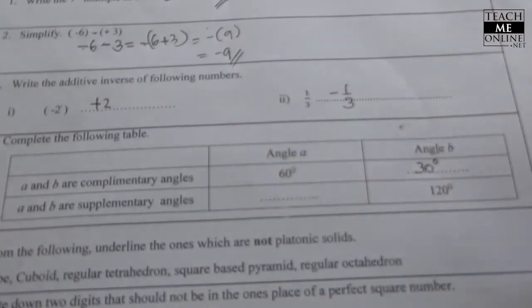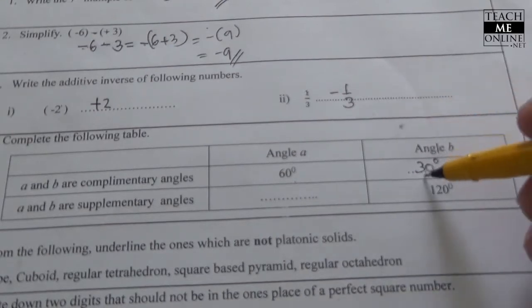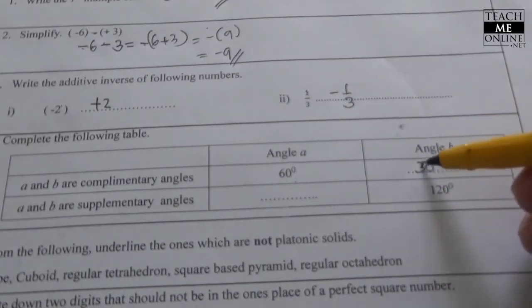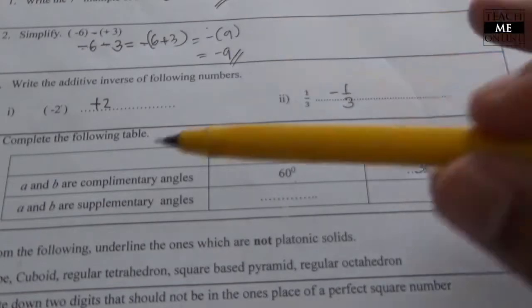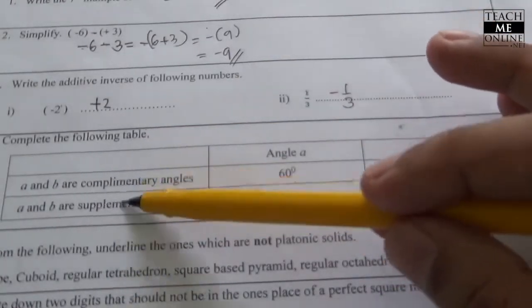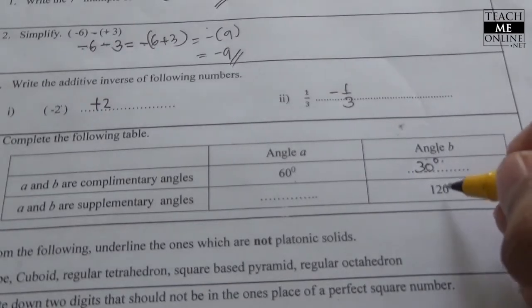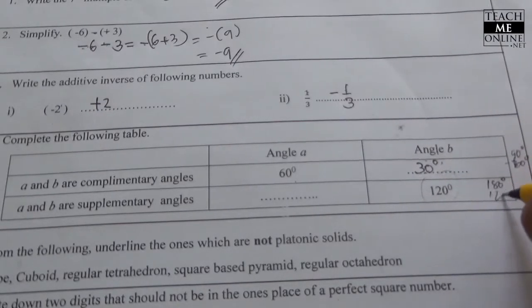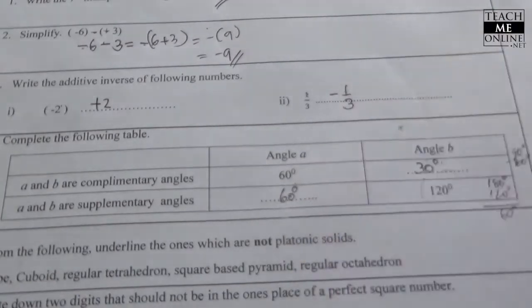A and B are supplementary. Supplementary means these two angles add up to 180. This 30 we can get from the previous part, 90 minus 60. Now supplementary means they add up to 180 degrees. So together they add up to 180. This is 120. So subtract 120 from 180, we get 60. So A is 60 degrees here.